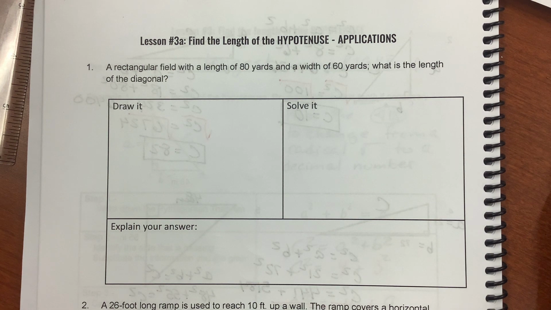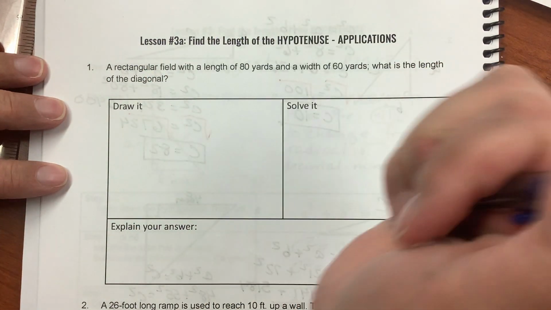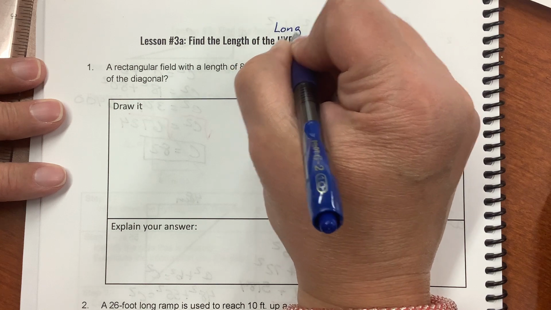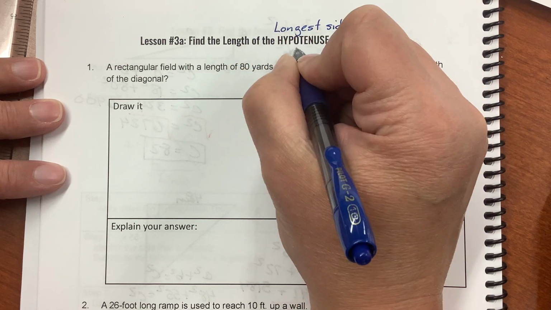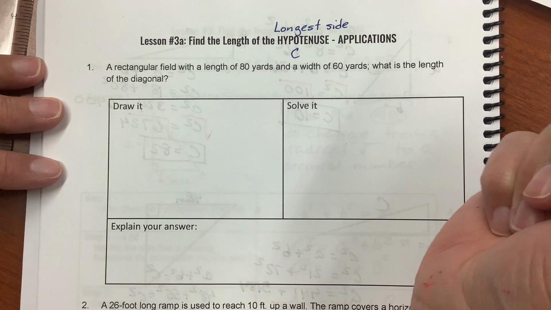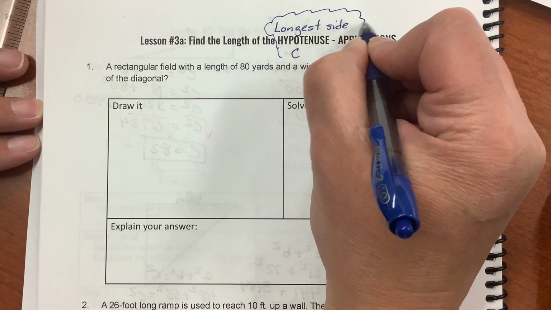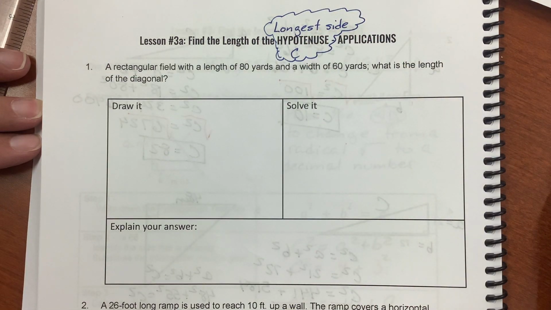And I know it's been a while, we had a little vacation, so let's go over a few things. What's the hypotenuse? It is the longest side of a right triangle. So I'm just going to write that down, longest side. And we like to use the letter C for the hypotenuse in the Pythagorean theorem, so a little puffy cloud of happiness around that to help you remember that the hypotenuse is C.